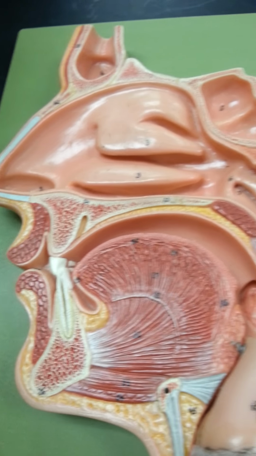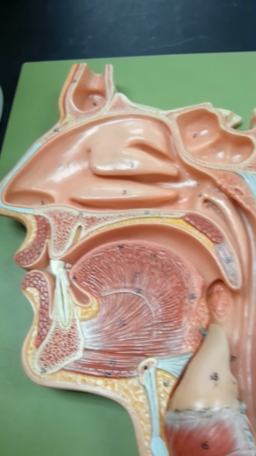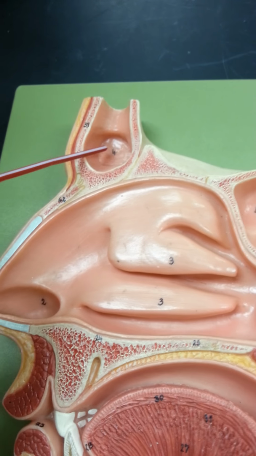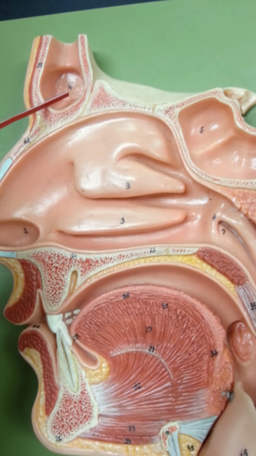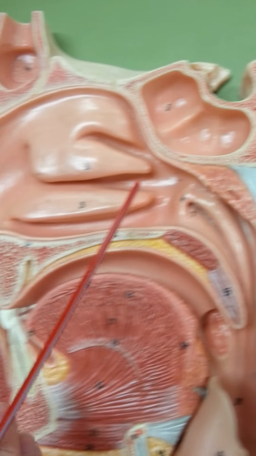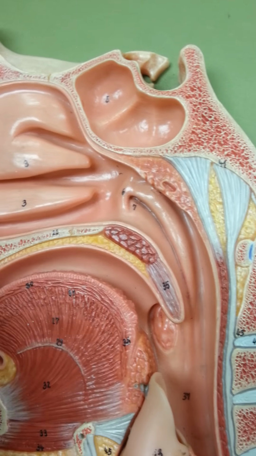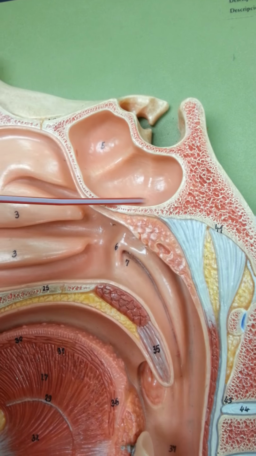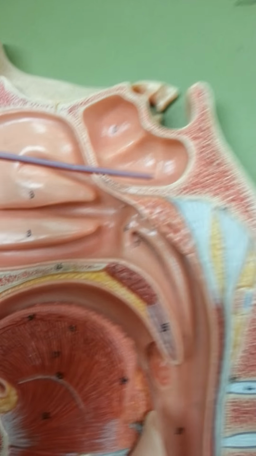Now going to the paranasal sinuses. The frontal sinus you can see right here, and we also learned that when we learned about the frontal bone. So it's our frontal sinus. Next we have the sphenoid sinus, which is back here, and you can see the divot for the sella turcica. So this is our sphenoid sinus.